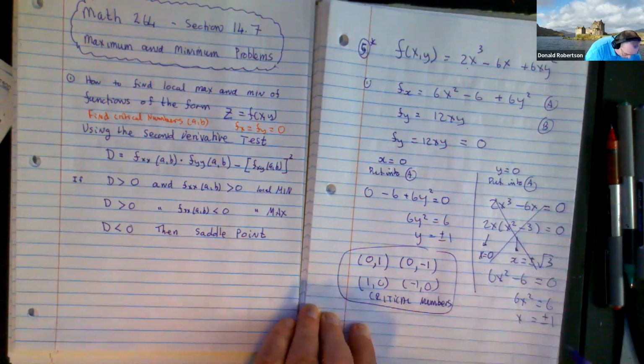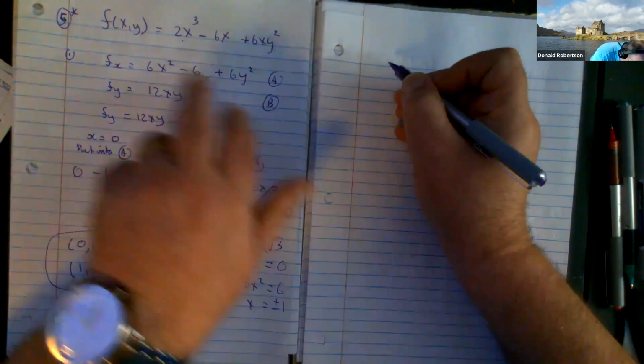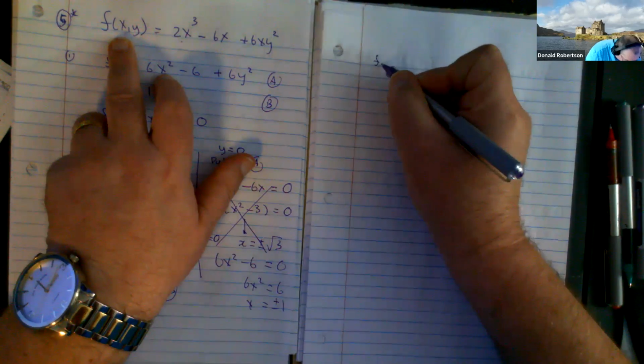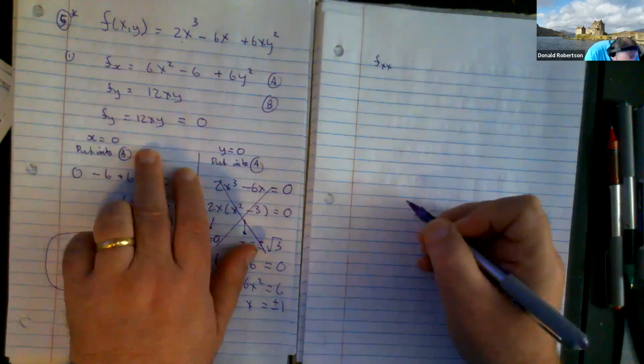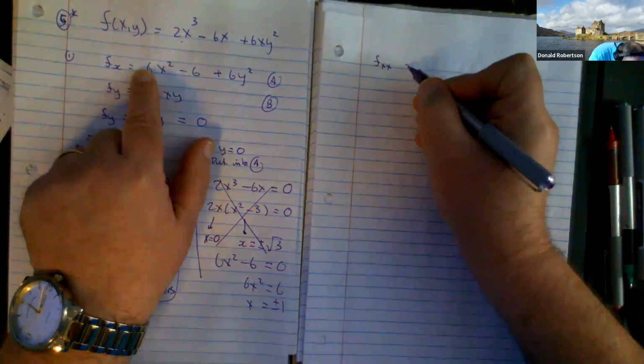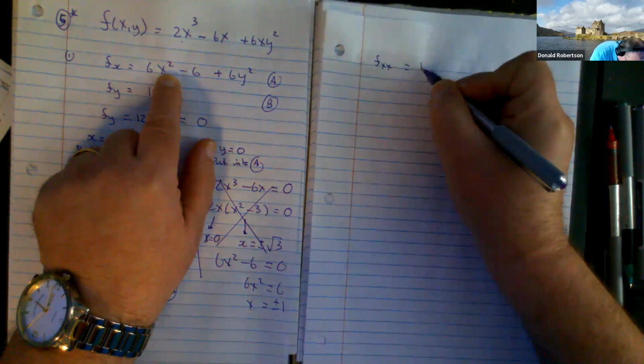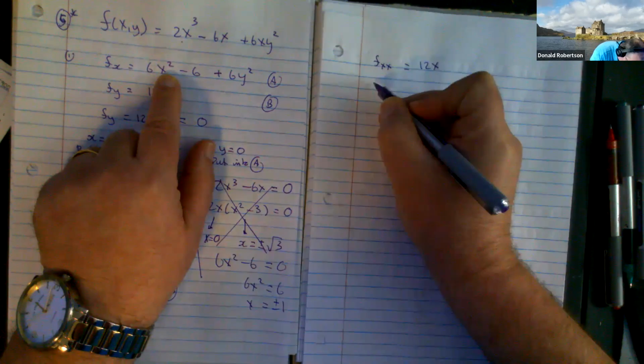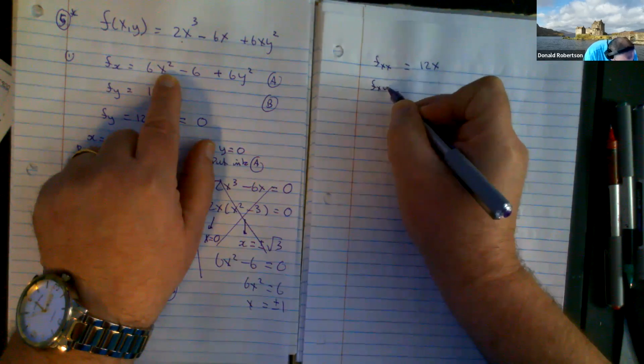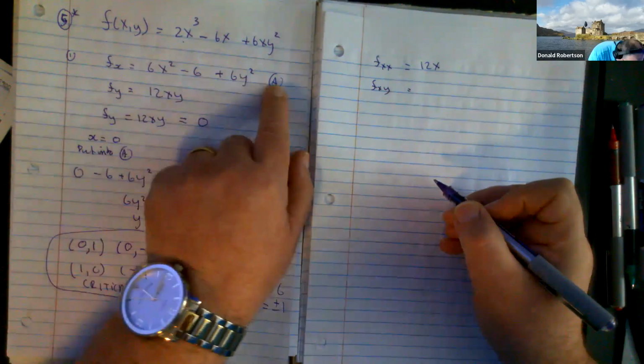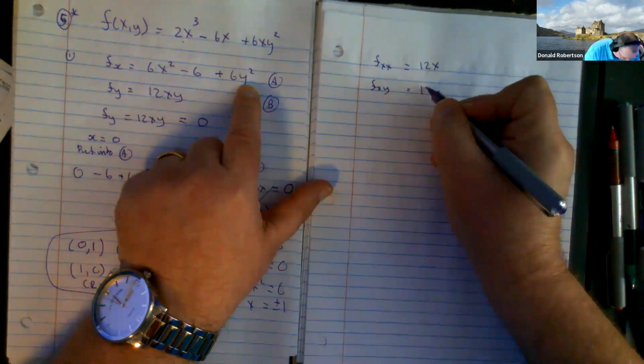Now, moving on, I'm going to find f of xx, which basically means just take this and differentiate with respect to x, which isn't too bad. I need to find f of xy, which means take this, but do it in terms of y. I believe you get that.